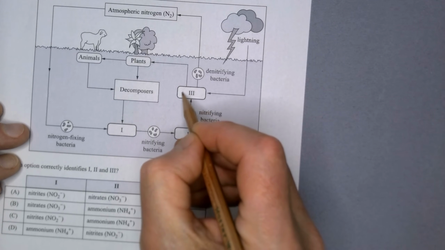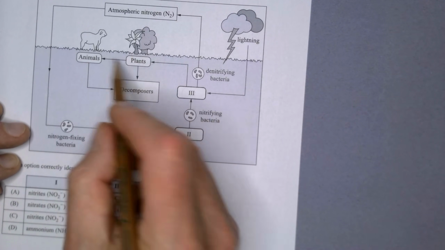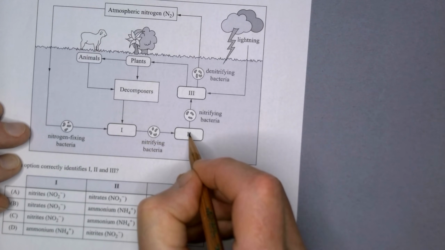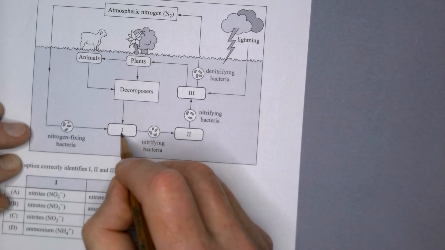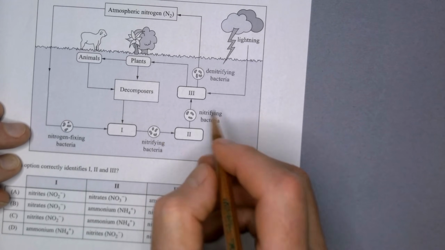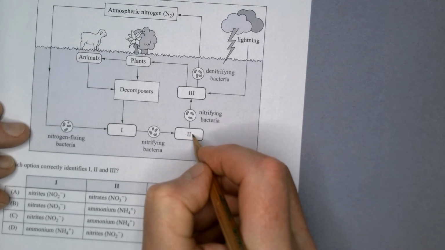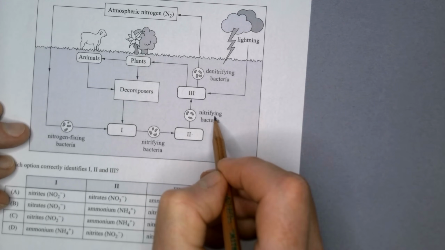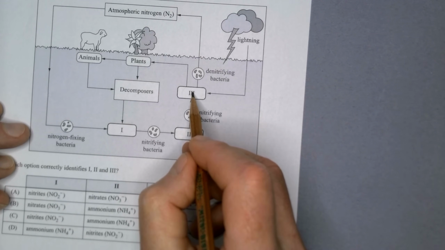This is nitrates, has to be nitrates. The decomposers and decomposing animals and plants produce ammonia. And in here is a step in the process going from ammonia through one type of bacteria to nitrite compounds, and then through another kind of nitrifying bacteria to nitrate compounds.